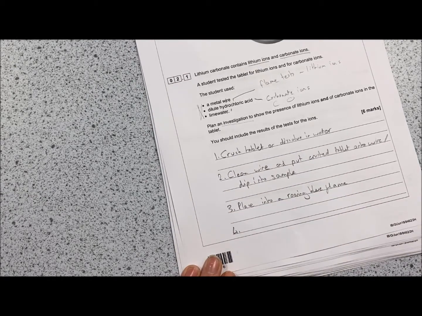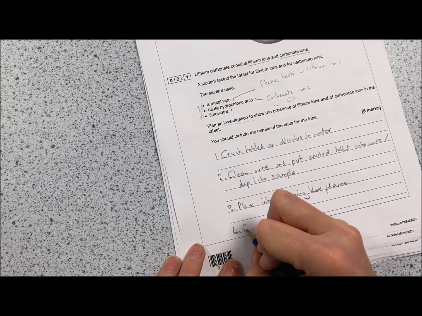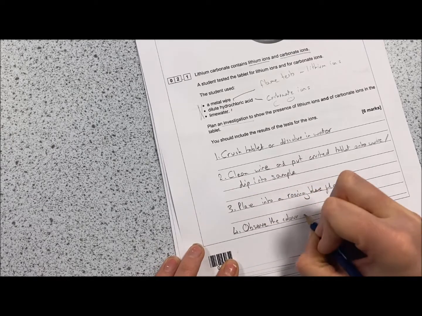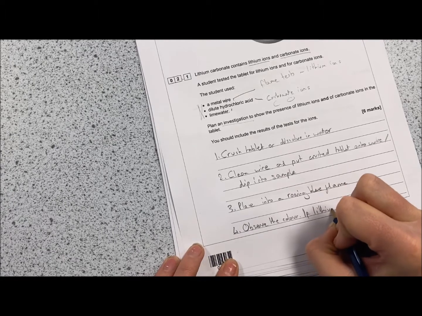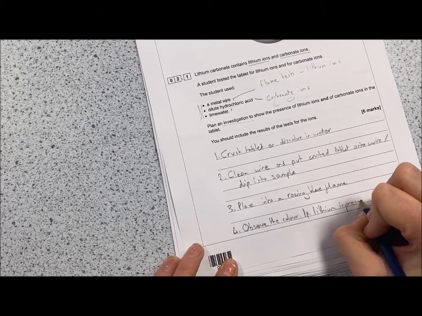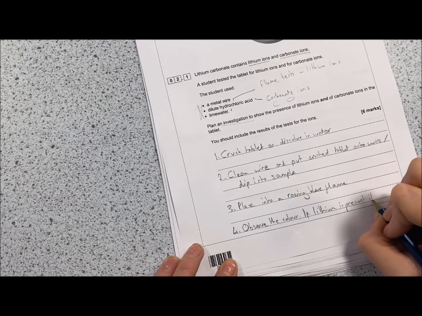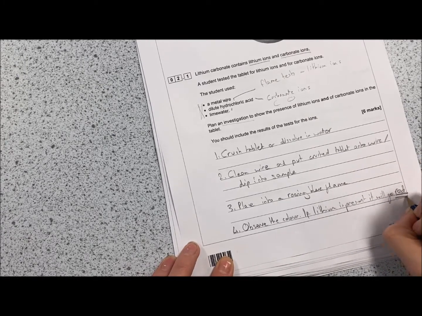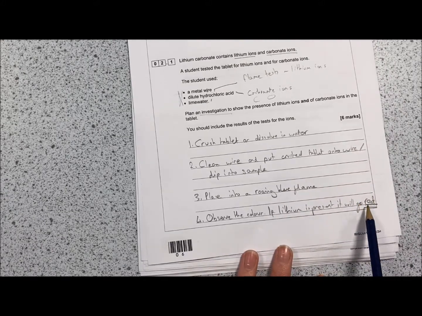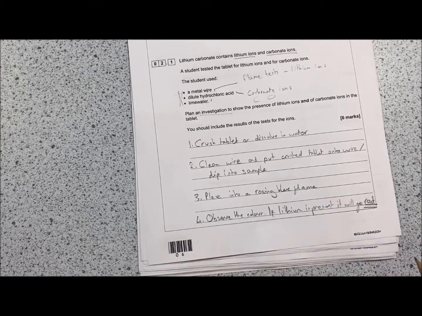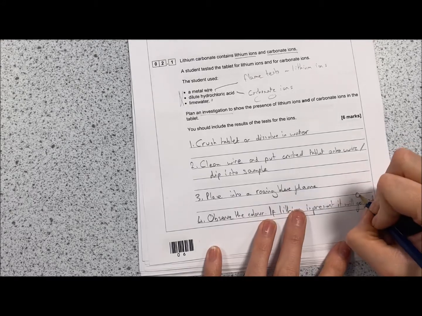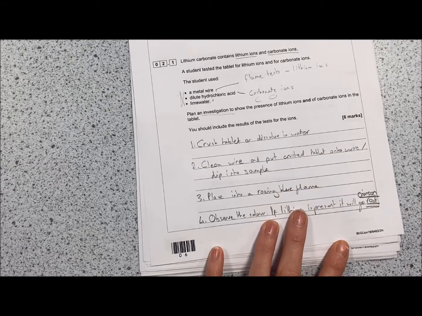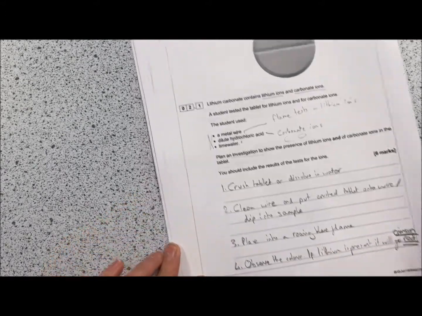And what should happen in that flame? There should be a colour observed. So observe the colour. If lithium is present, it will go red. Okay, so that is one of those things that you just need to learn. You need to learn the colours of the flames, actually even better than red would be crimson. Okay, crimson flame for lithium.